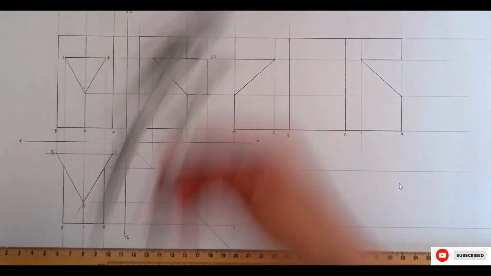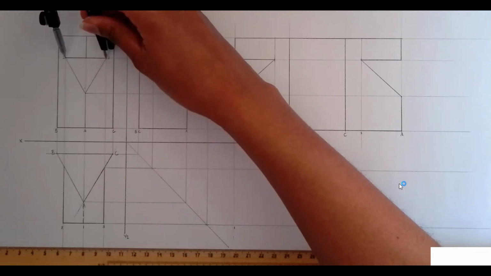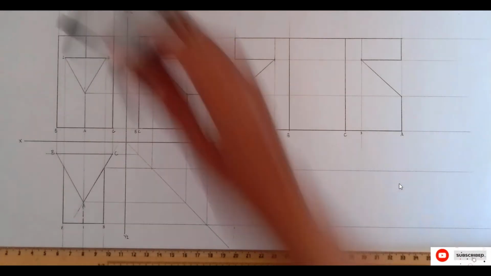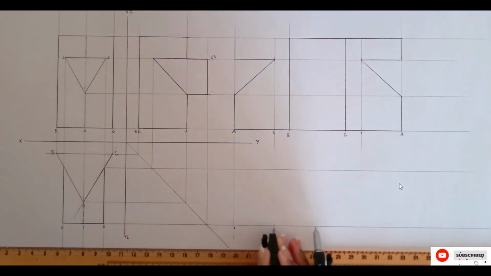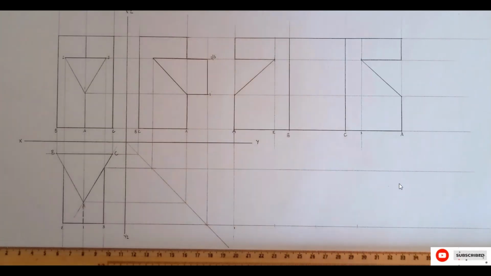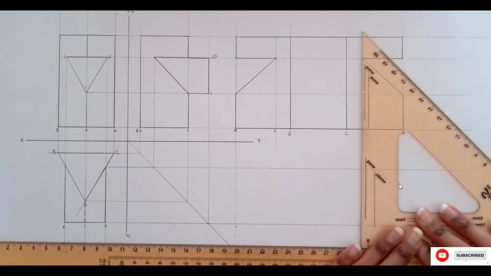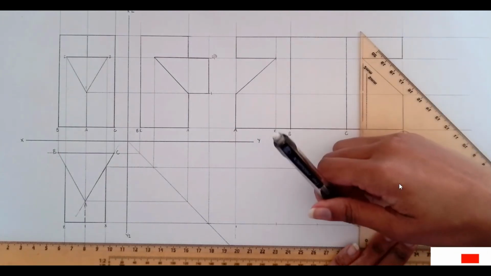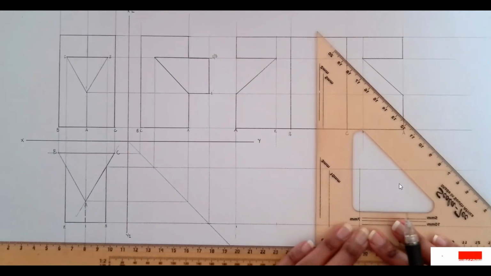So when I come here, 32, this is my true length, and I will mark it 3 times. And then close off my rectangle, because this is where my development will be ending.